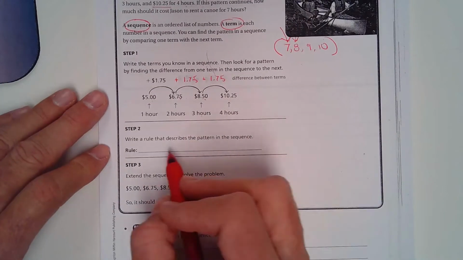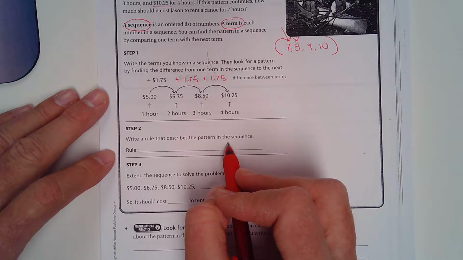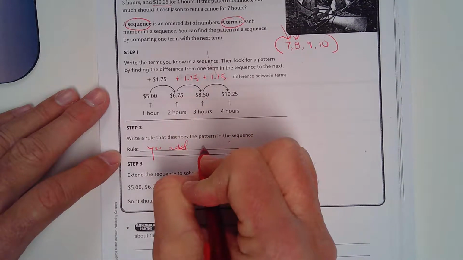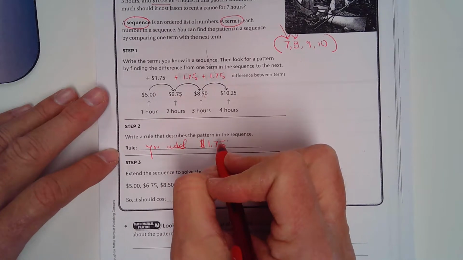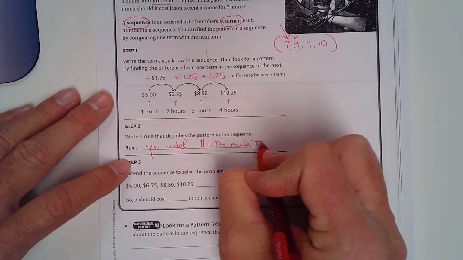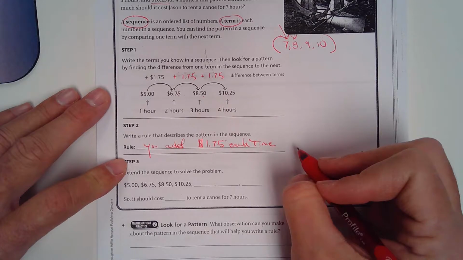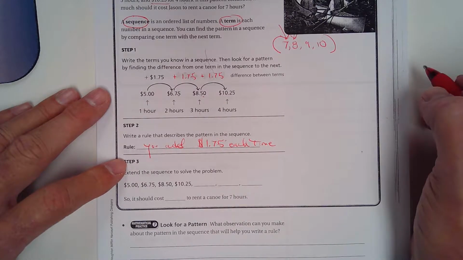Step 2 says write a rule that describes the pattern in the sequence. And I would say you add $1.75 each time. Or you could put each hour or each term is increased by $1.75. I mean, there's several different ways you could phrase this. Okay?